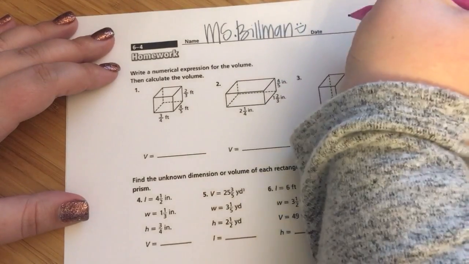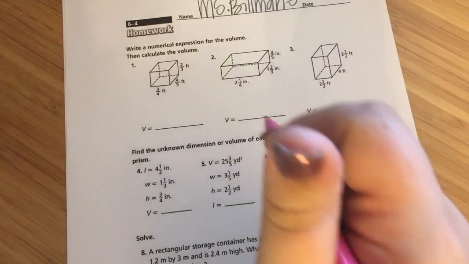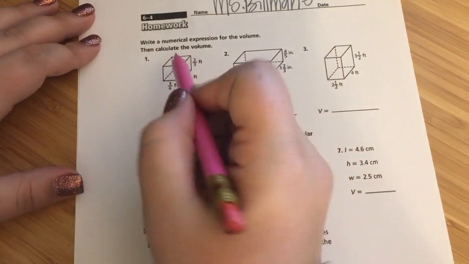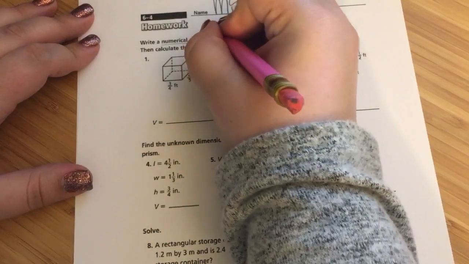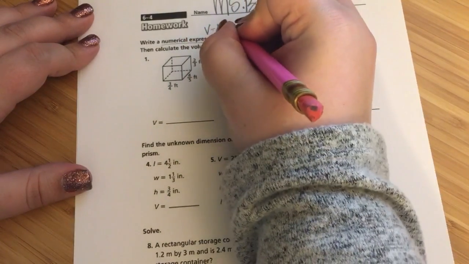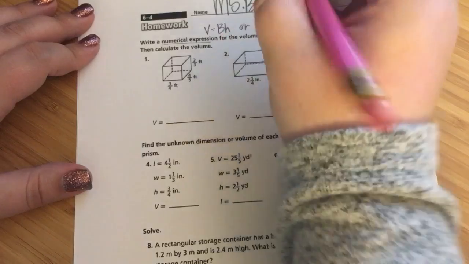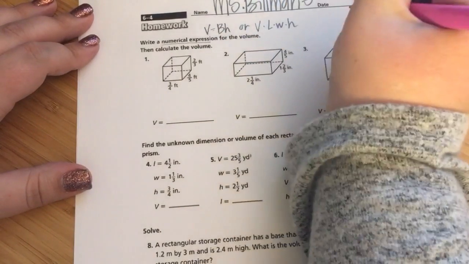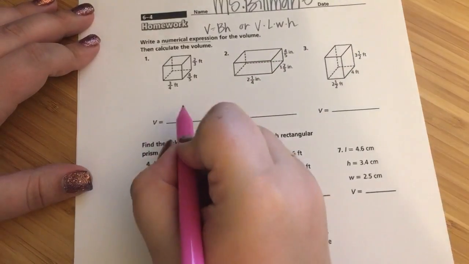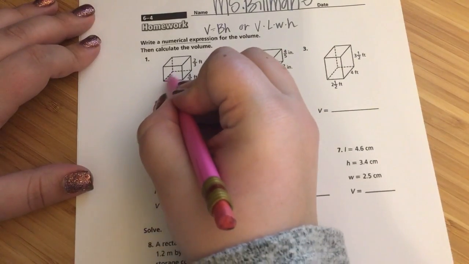On a separate sheet of paper, we're going to write the numerical expression for the volume, and then we're going to calculate it. We can write this two ways. Volume equals length times width times height, or base times height. Base means multiplying the length and the width together, finding that product, then multiplying by the height.